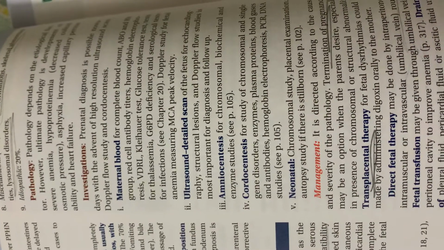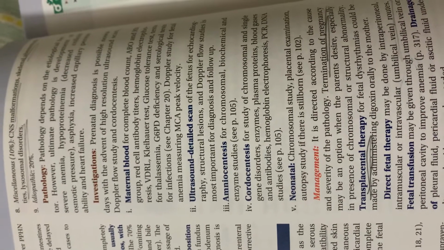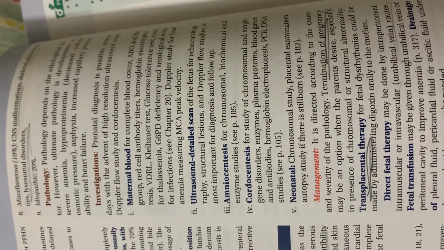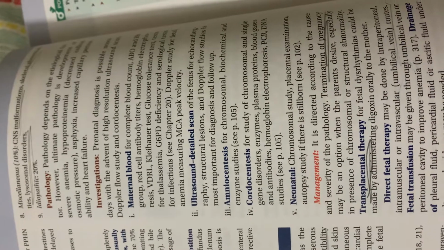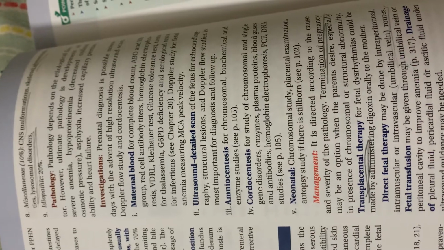So pathology depends on the underlying cause. However, ultimately pathology is because of severe anemia, hypoproteinemia, that is leading to decreased plasma oncotic pressure, asphyxia, increased capillary permeability, and heart failure.